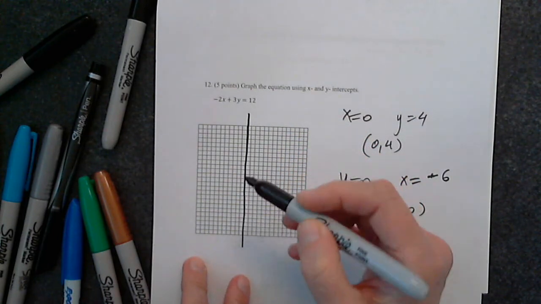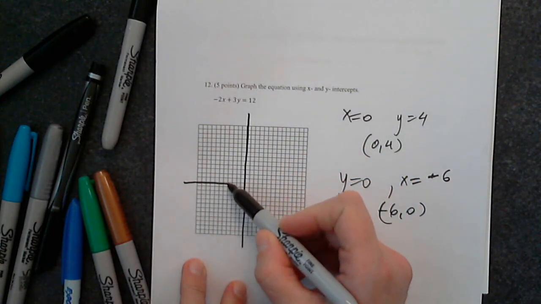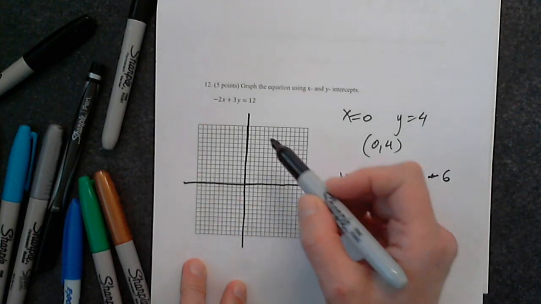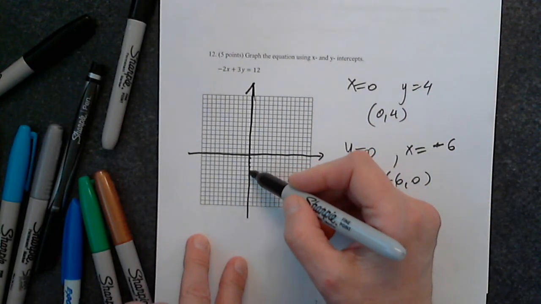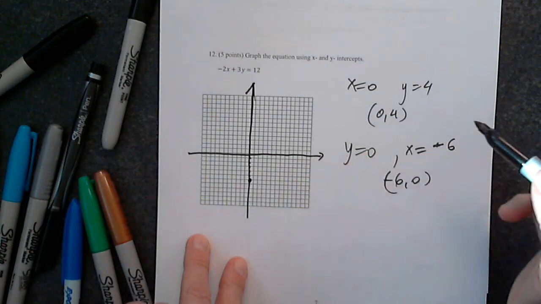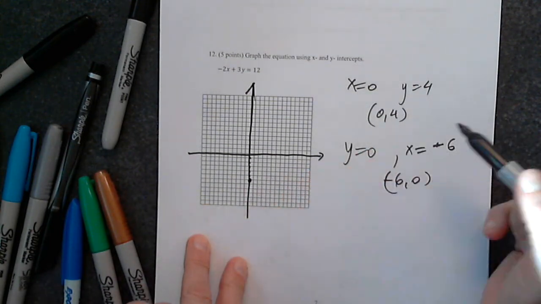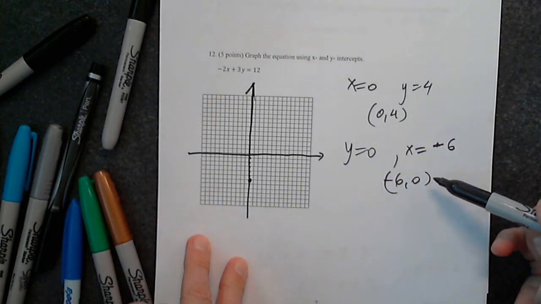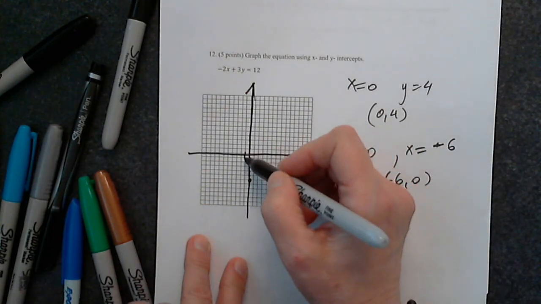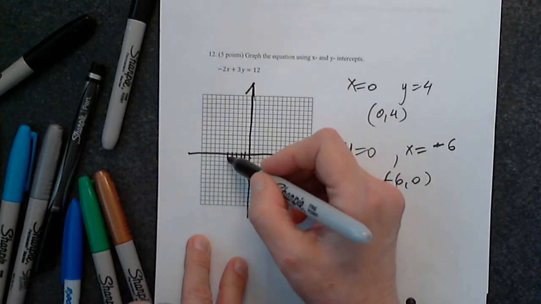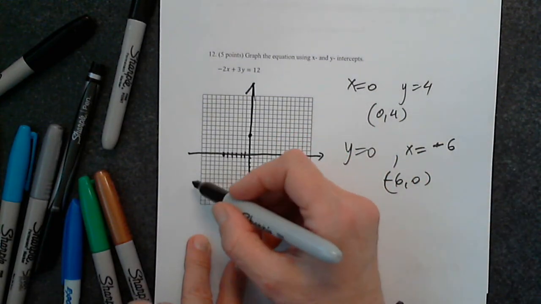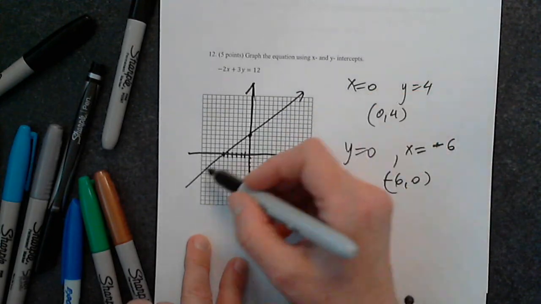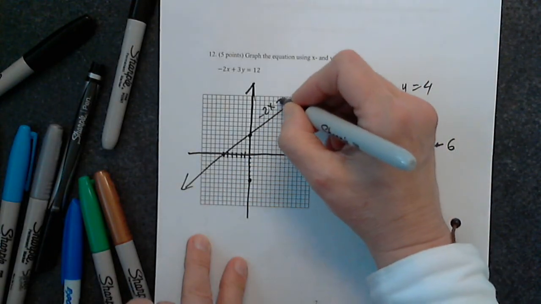I don't like this grid. I will not use it again. So -6, 0 and 0, 4. 1, 2, 3, 4, 5, 6. -6, 0, 0, 4. Here it is. So this is the line.